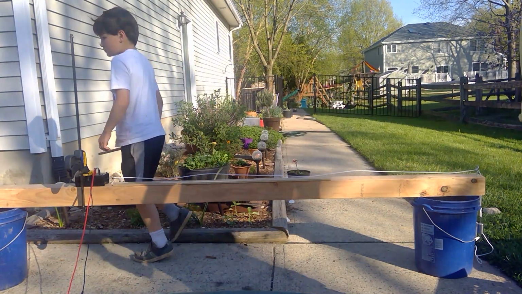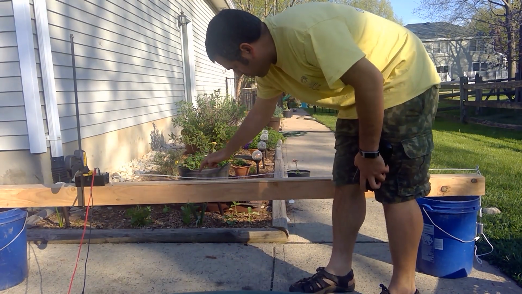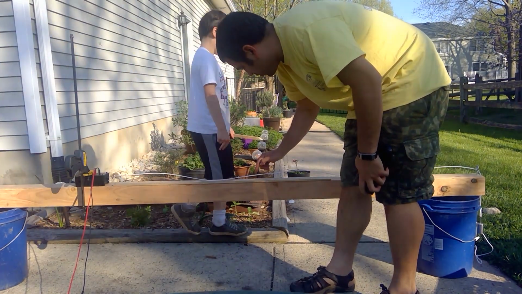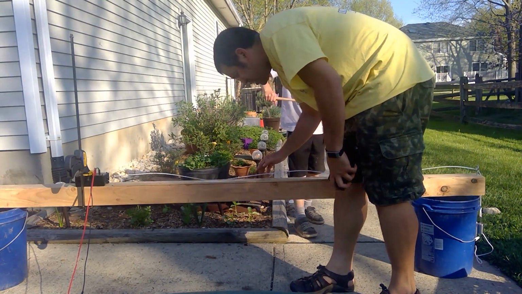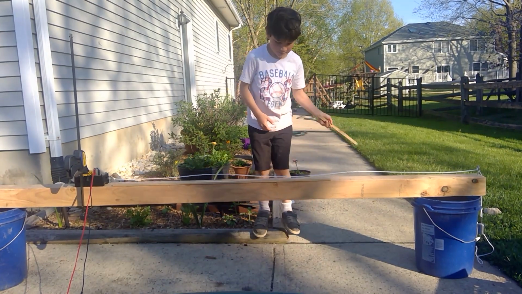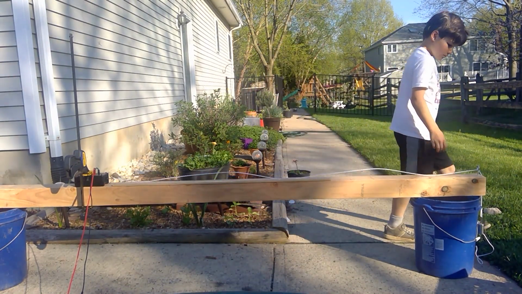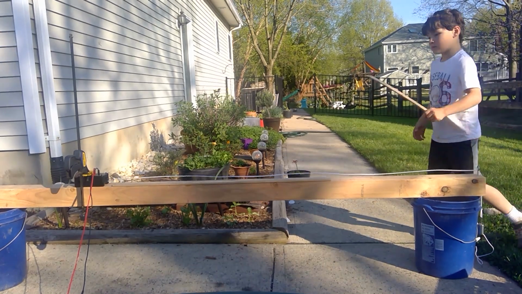But how many loops do we see? 5. 5 loops. So we're going to measure from here. First node's right there. Second node's right here. Looks to me like 66 centimeters or 0.66 meters for our 5th harmonic. What we'll do is we'll go up another 6.8. We'll go to 40.8.